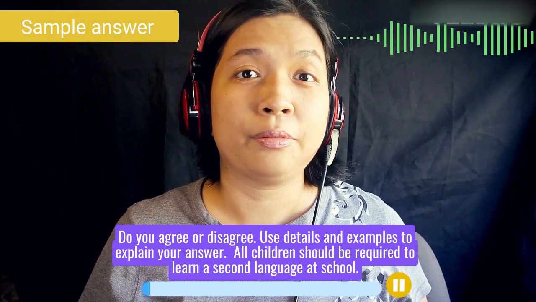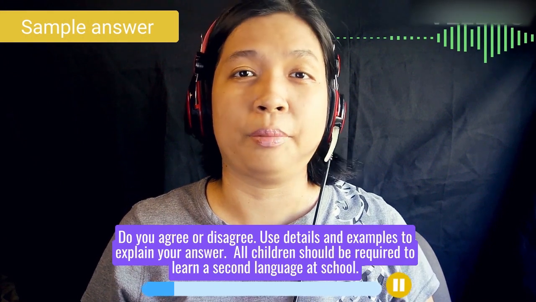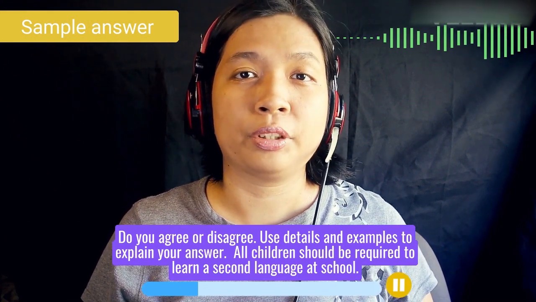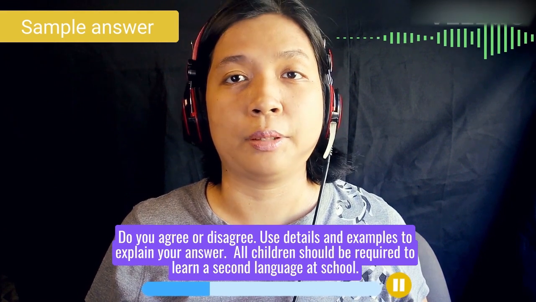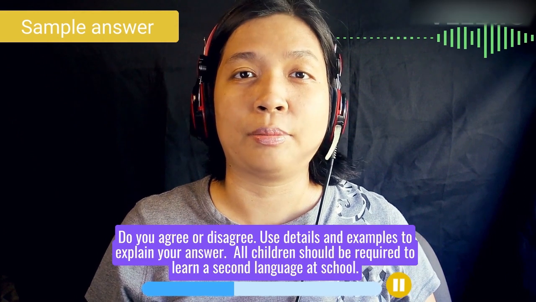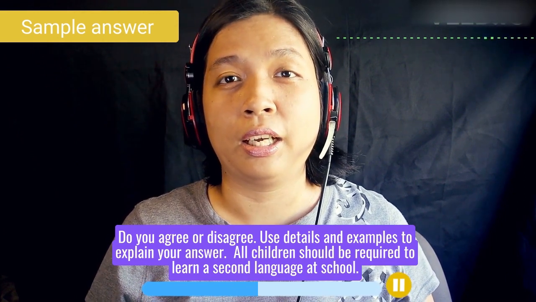Whilst it is beneficial for children to learn another language, I don't think it should be a requirement, and here's why. I think it's far more important for children to focus on subjects such as science, technology, and mathematics because they are more likely to help them get a good job in the future.